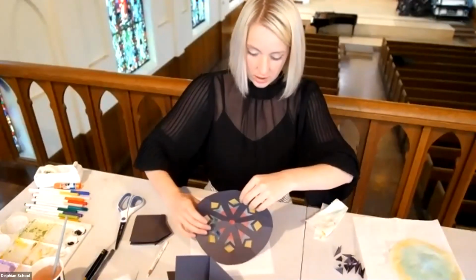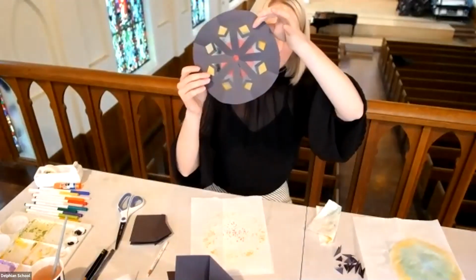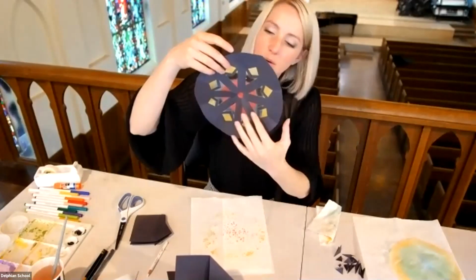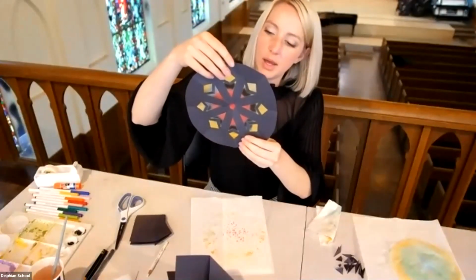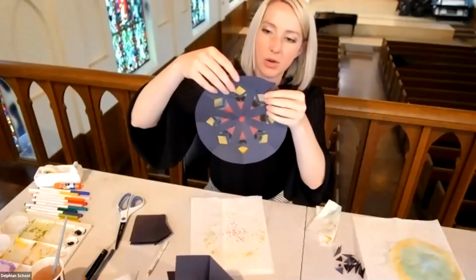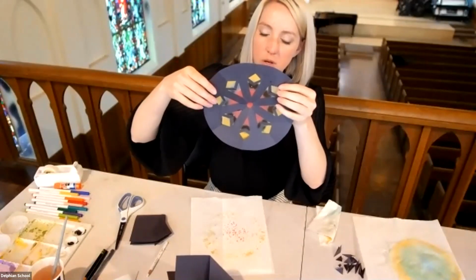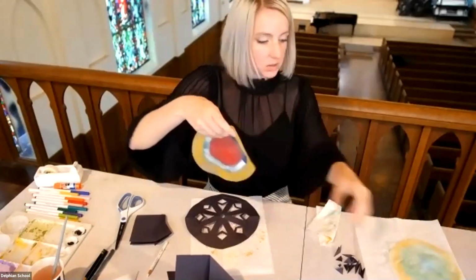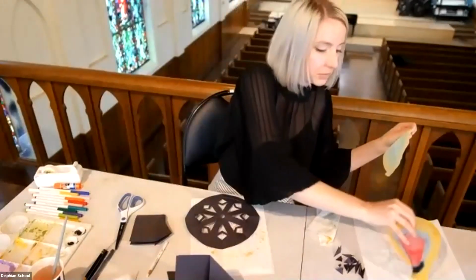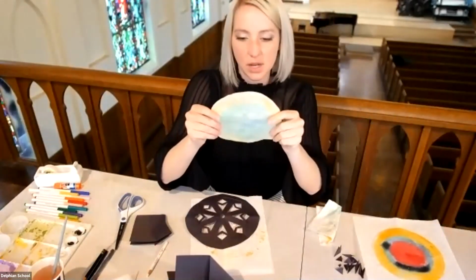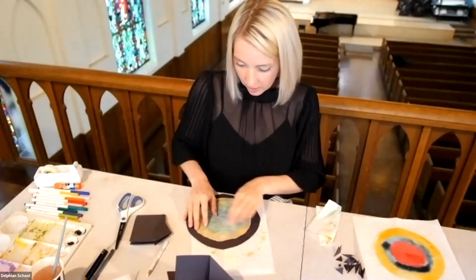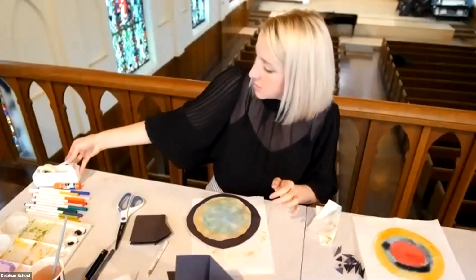So I am going to show you how that can look. And depending on what shapes you put there, it will change how this looks. I actually made one ahead of time, so I'm going to use the one that I made ahead of time. This one has had a little bit of time to dry, so I can put it now on here and use some tape.